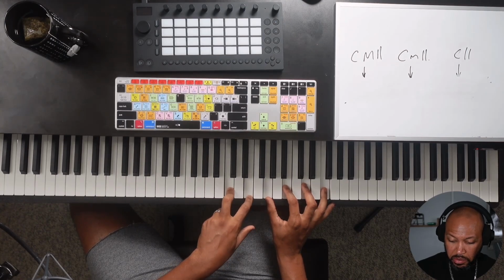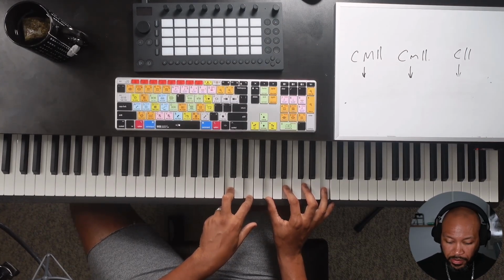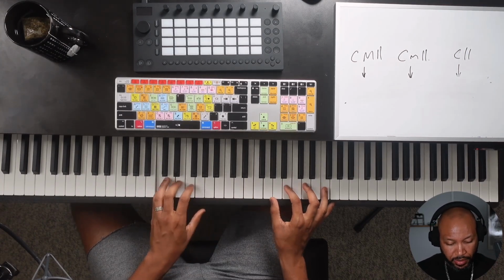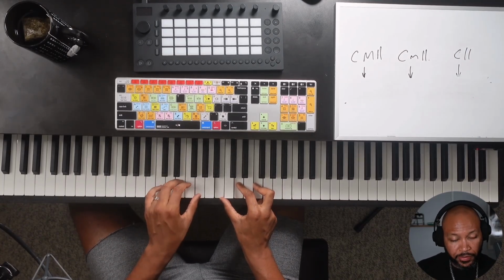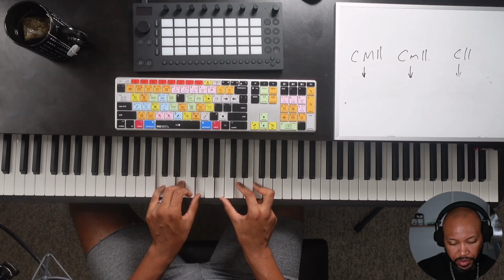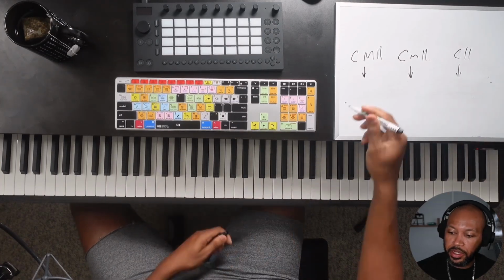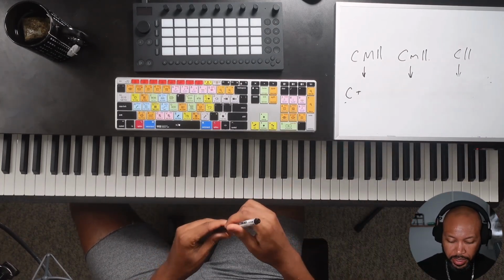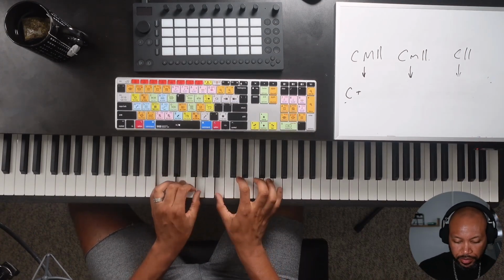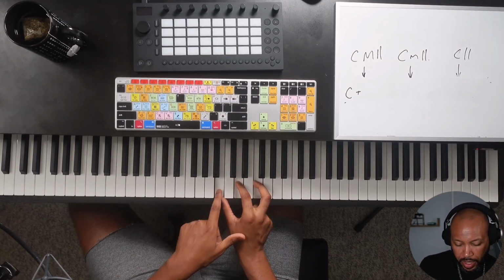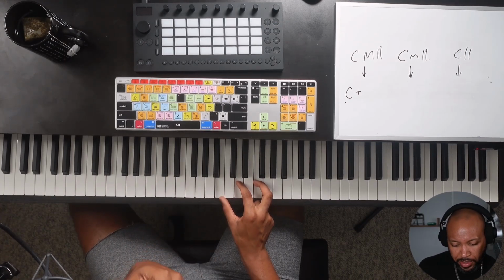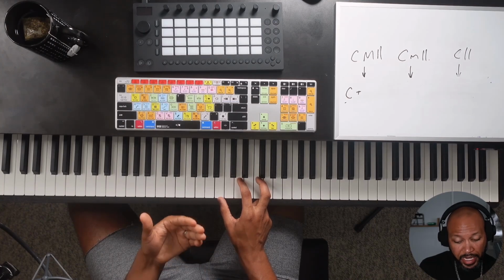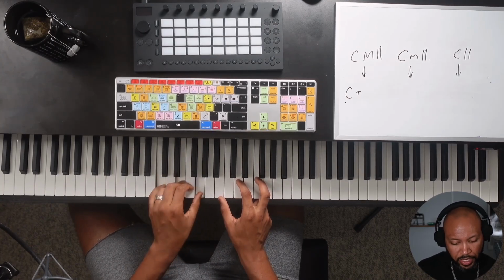This C major 11 can be thought of as 2 triads, okay? What are the 2 triads? The first triad is a C major, plus, just in my own notation, in this case, a B diminished chord, right?